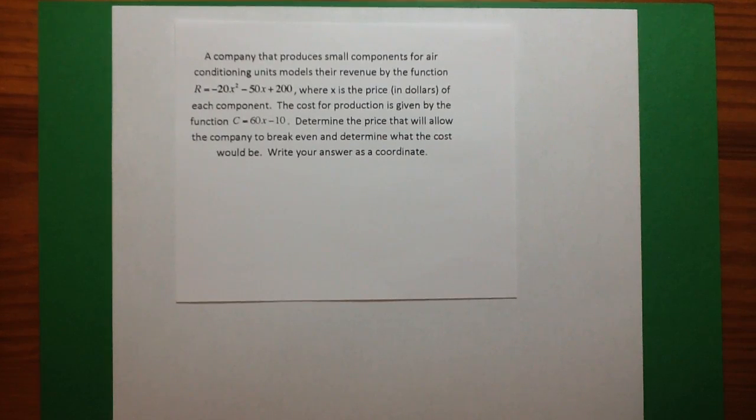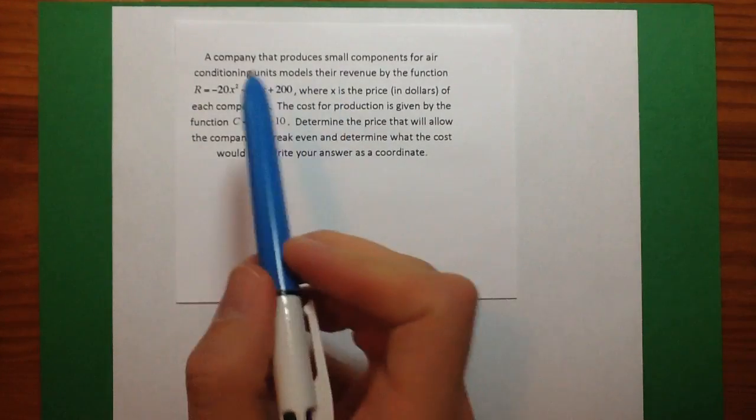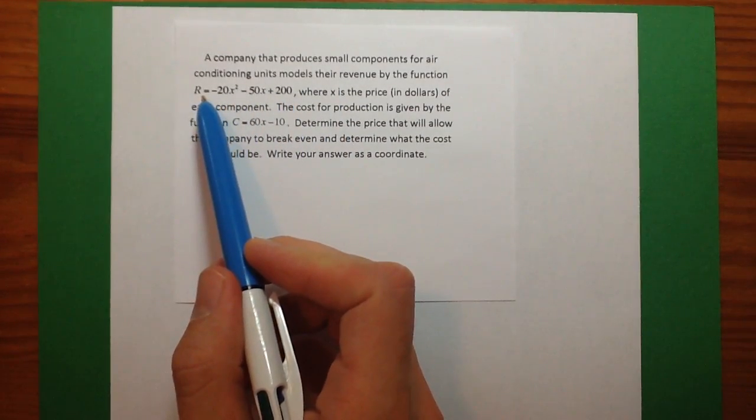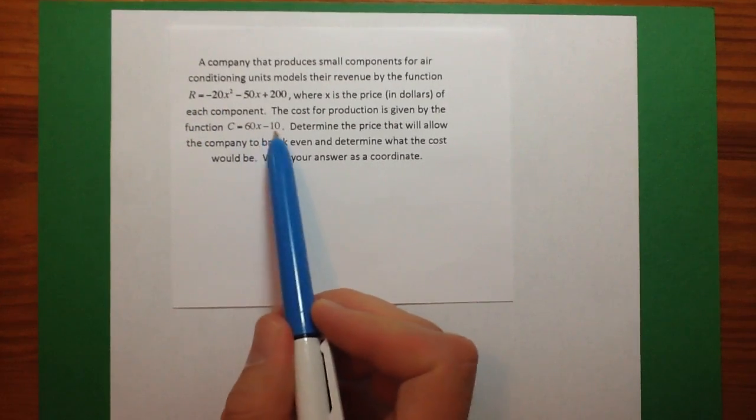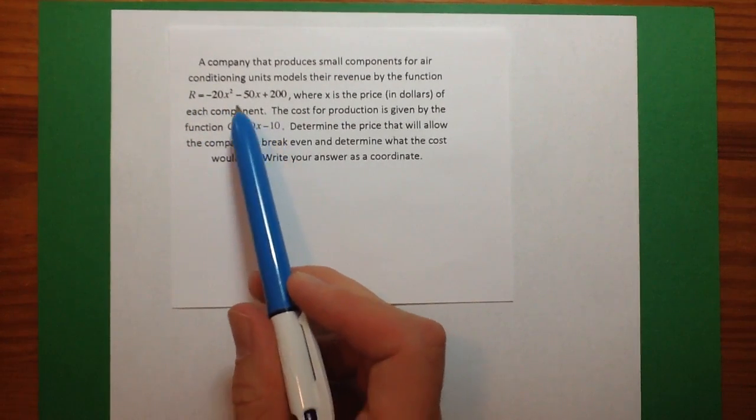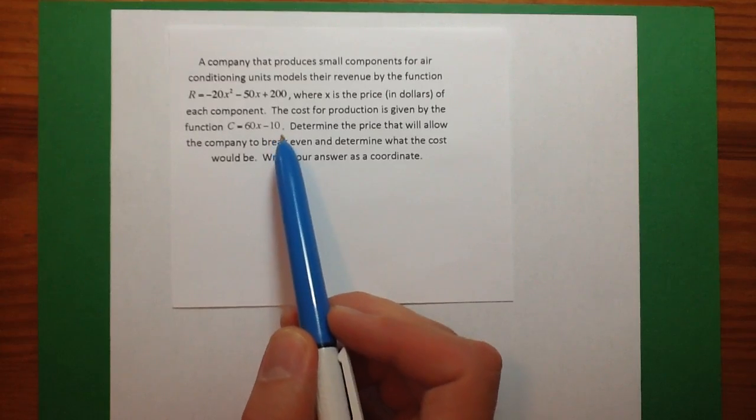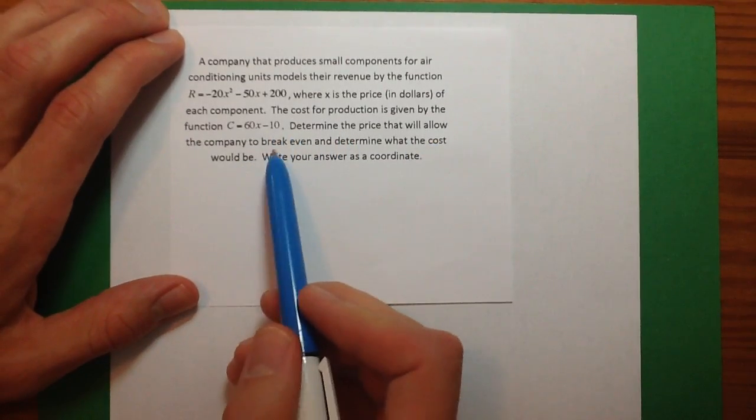A company produces small components for air conditioning units, and they model their revenue with that. Revenue, of course, being how much they make. Now, their cost is tied up in that, and this is the function that deals with their cost. So notice this one is quadratic and that one is linear. And we want to determine the price that will allow the company to break even.